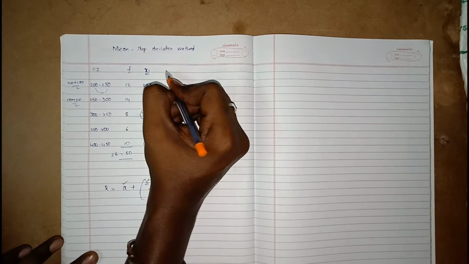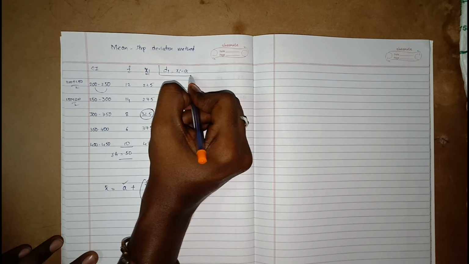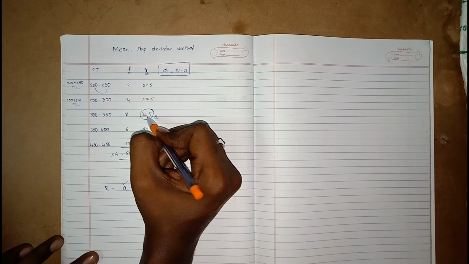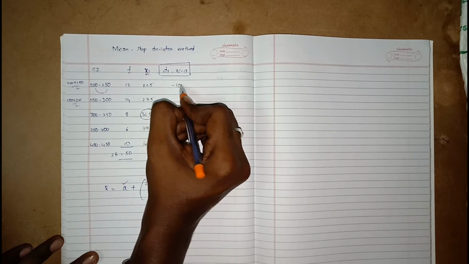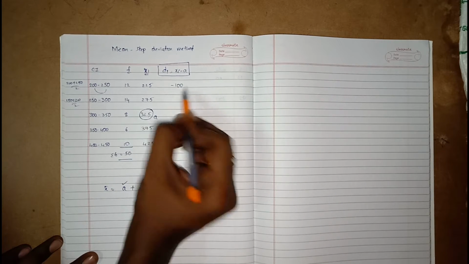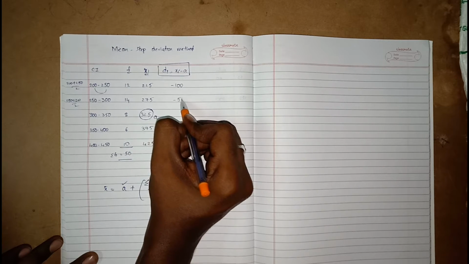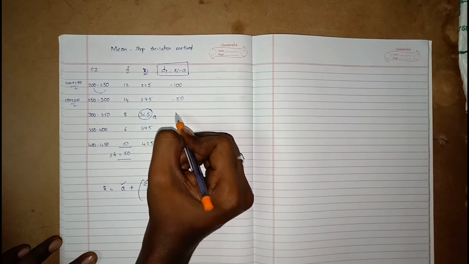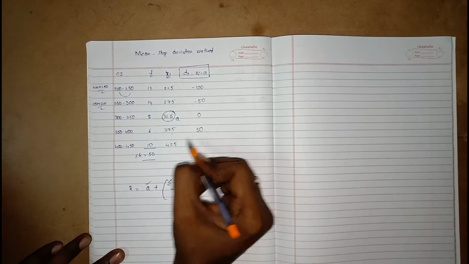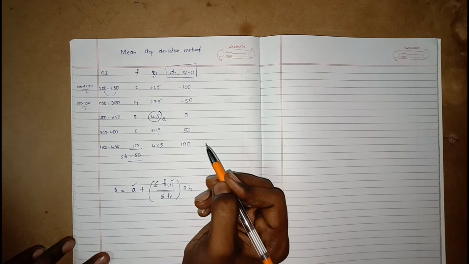And we have to find the deviation. Di is equal to xi minus a. 225 minus 325 is minus 100. 275 minus 325 is minus 50. 325 minus 325 is 0. 375 minus 325 is 50. 425 minus 325 is 100.